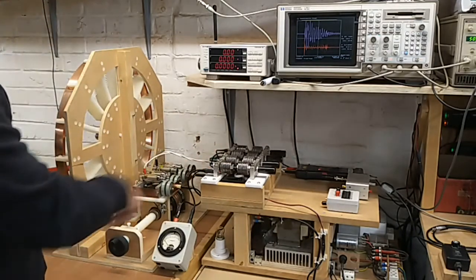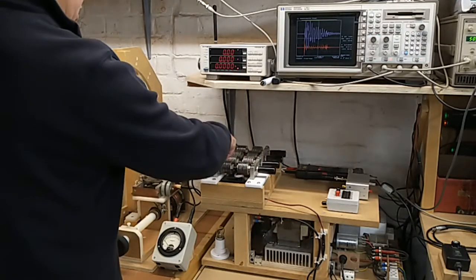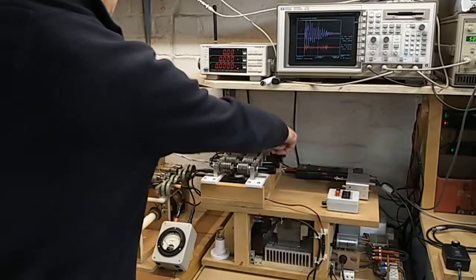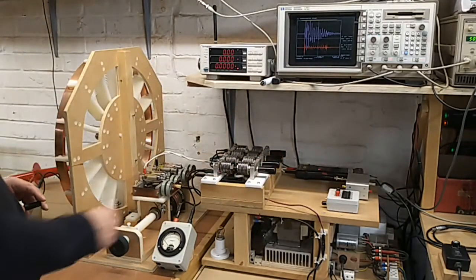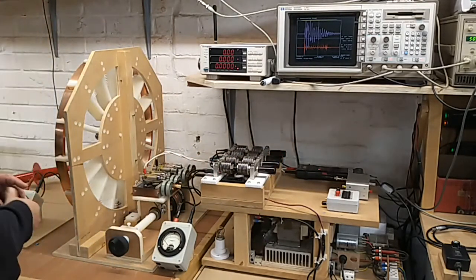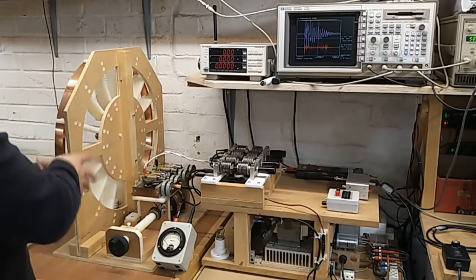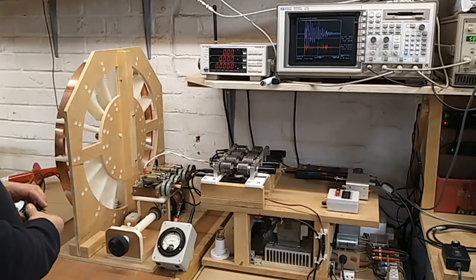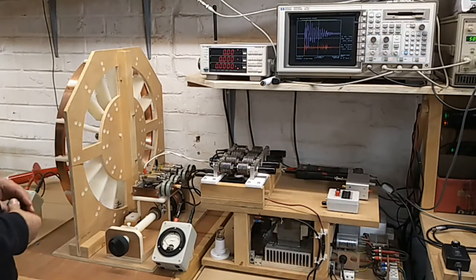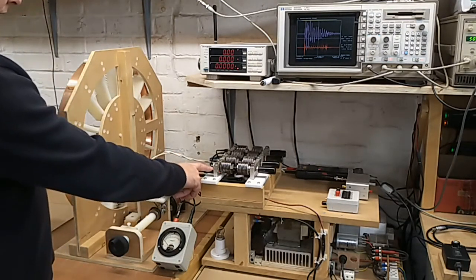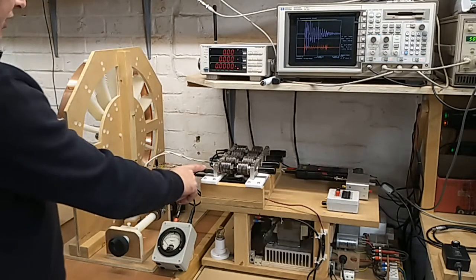Here we have a series spark gap that works its way down, adjustable on this side, so we can adjust the size of the gap, and that allows us to tune the spark for the most optimum characteristics for the impedance that we're driving. So then we come in parallel with the spark gap, we've got the actual experiment.